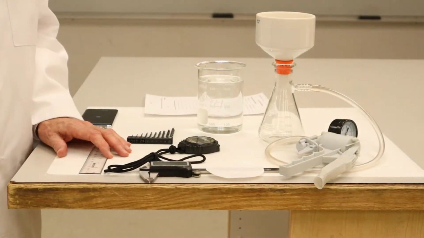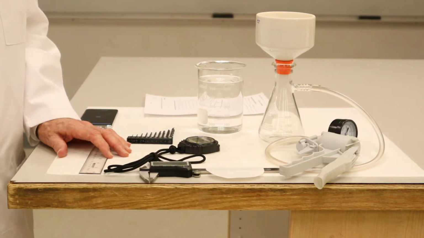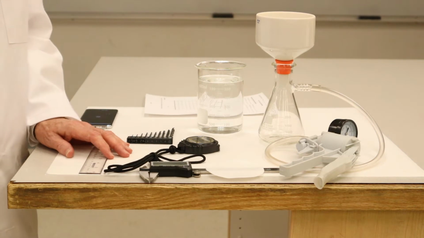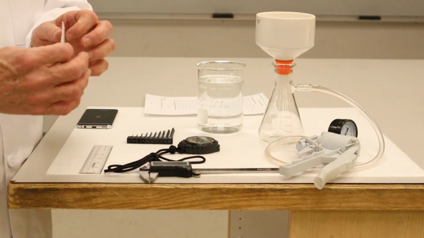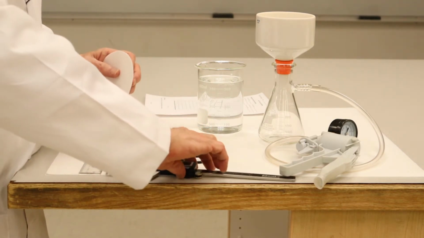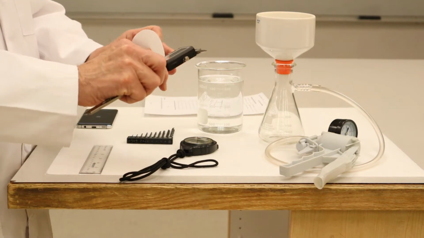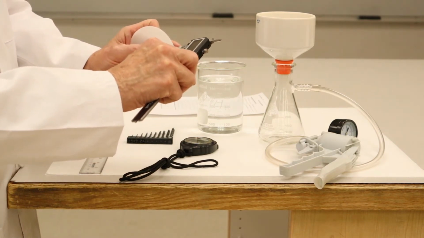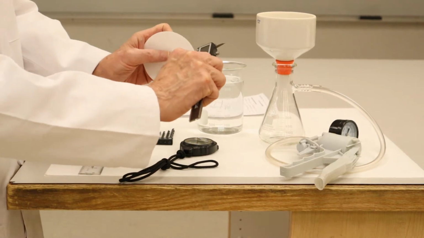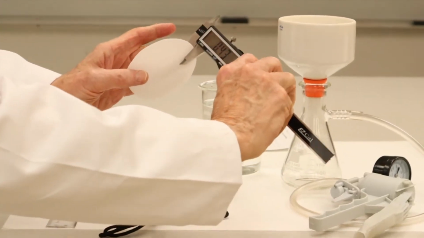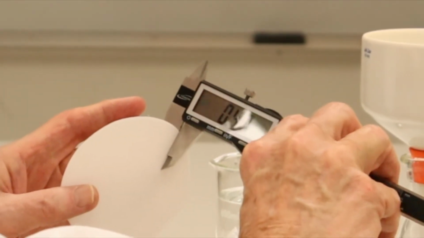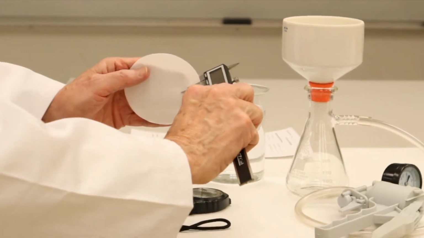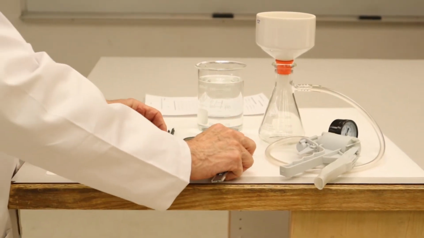Before we can apply Darcy's law to today's lab, we need to make some measurements of the physical properties of today's system. Starting first with the thickness of the filter paper. That's the edge thickness of the filter paper. I will use a micrometer to find that thickness, and I measure it to be 0.43 millimeters. Please mark that down on the appropriate spot on the worksheet for today's lab.